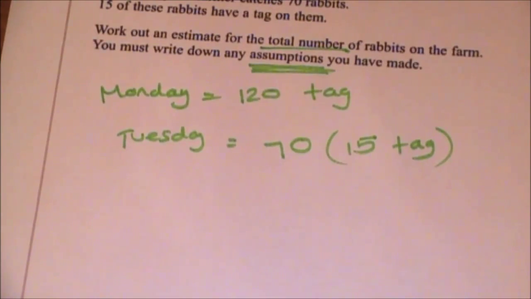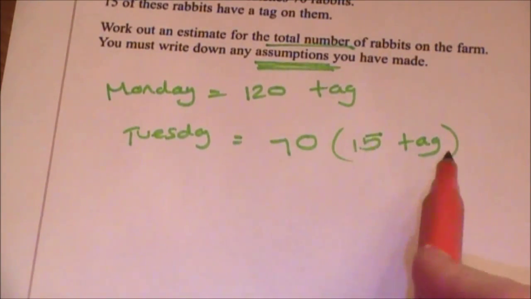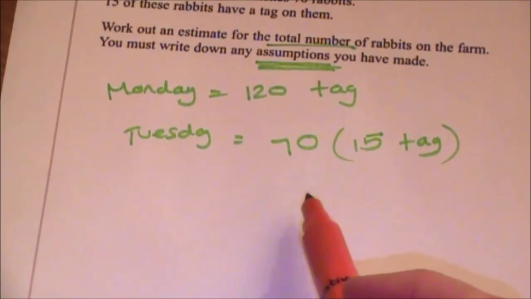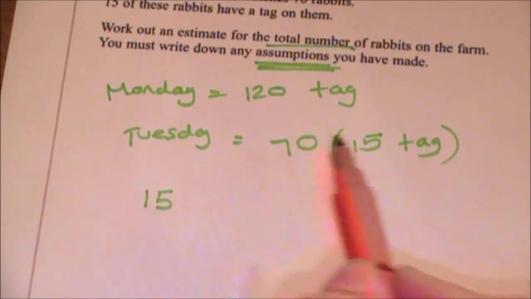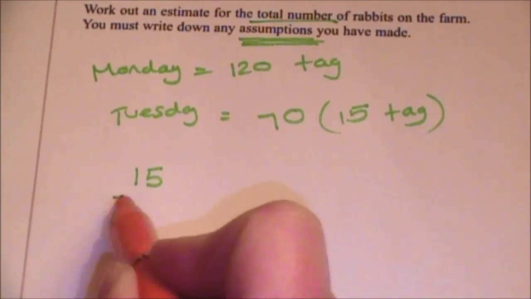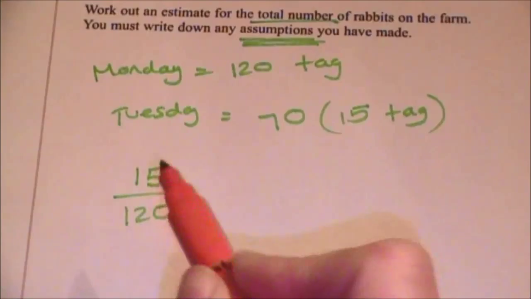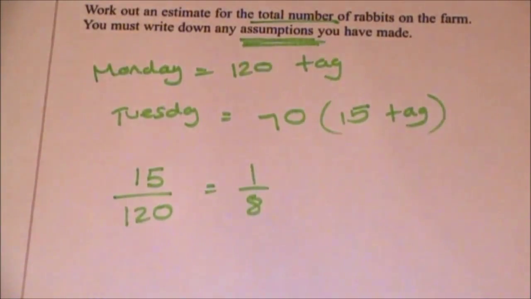Now again, I start thinking about this immediately in a proportional way. There are a few ways of getting it, and the mark scheme shows all of those ways if you would like to check them. But what I think is, all right, well, if 15 of them were tagged, then what is that with regards to proportion originally? So I'm going to look at what proportion that 15 rabbits were out of the 120 that got tagged. Now I'm going to do that on my calculator if needs be. It turns out it's 1/8. So 1/8 of the rabbits that were tagged were caught.